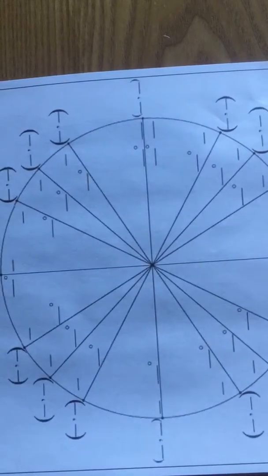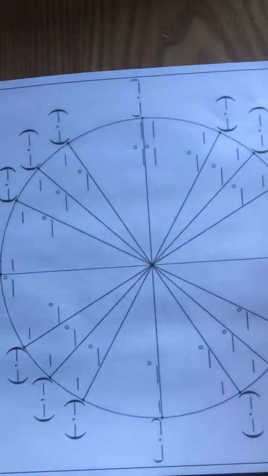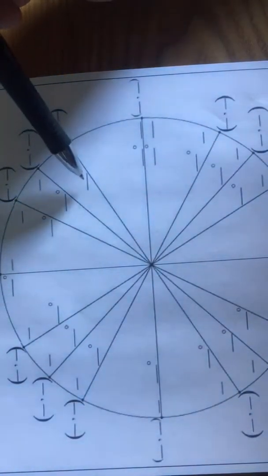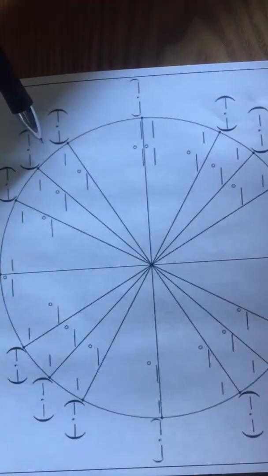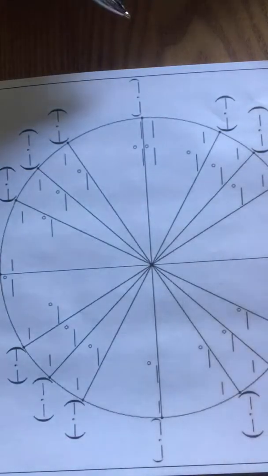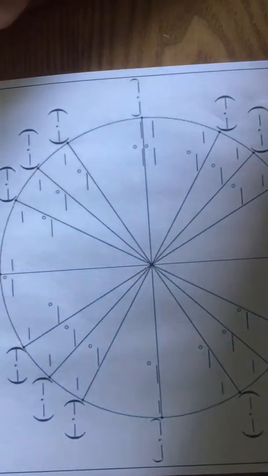Alright. So with the unit circle, there are three things you need to know. You need to know the degree of the angle, the radians, and the unit points for each angle. So let's start with the radians, since that's the most difficult part, the part that most people have trouble understanding. So there's three types of radians.